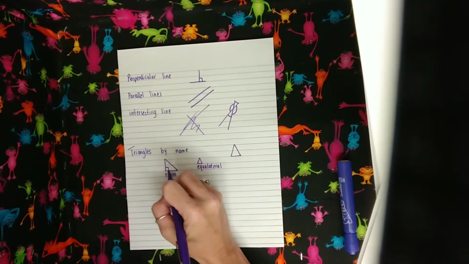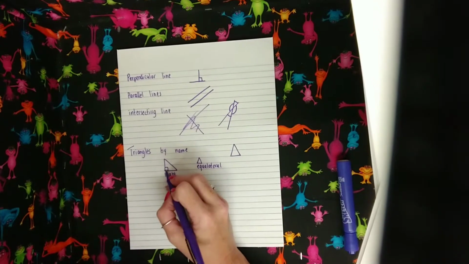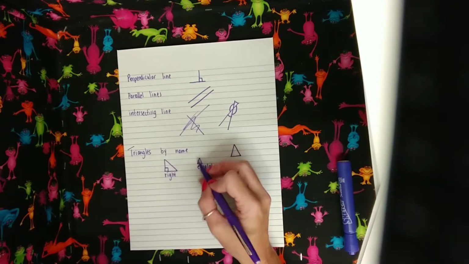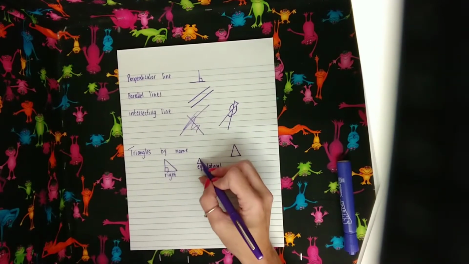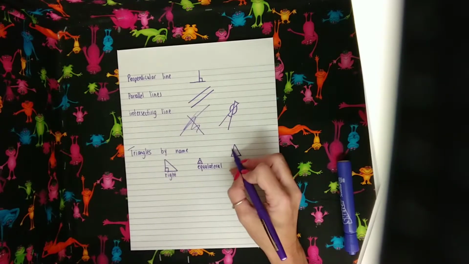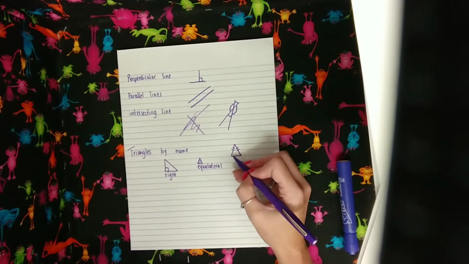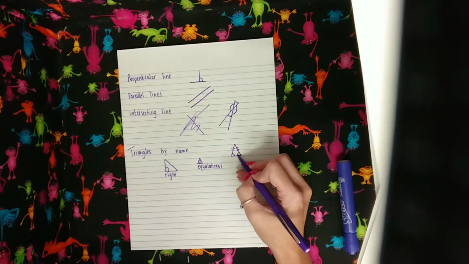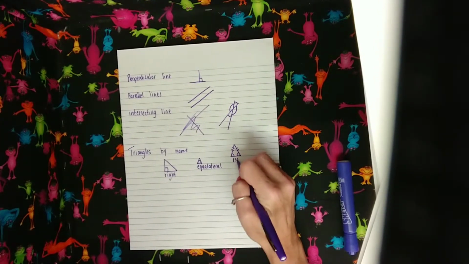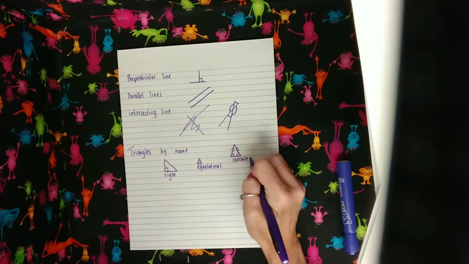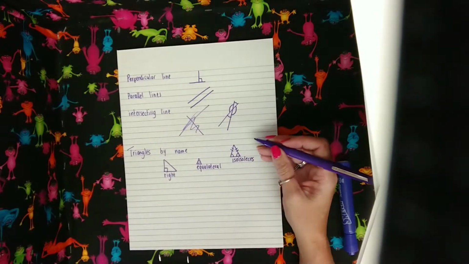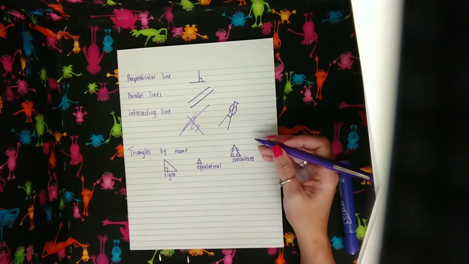So a right triangle has a right angle, a 90-degree angle. An equilateral triangle, all three legs and all three angles are equal, so the legs are the same length, and the angles on the inside are all the same. An isosceles triangle has two legs that are equal in length, and so these two angles would be equal. That's the isosceles, I-S-O-S-C-E-L-E-S. I don't think I spelled that right. Isosceles, equilateral, and they'll need to be able to recognize that.